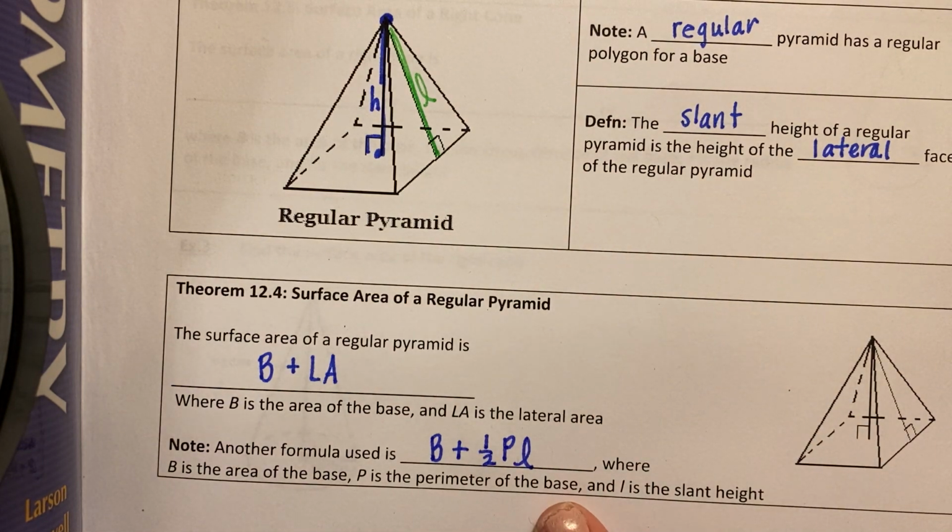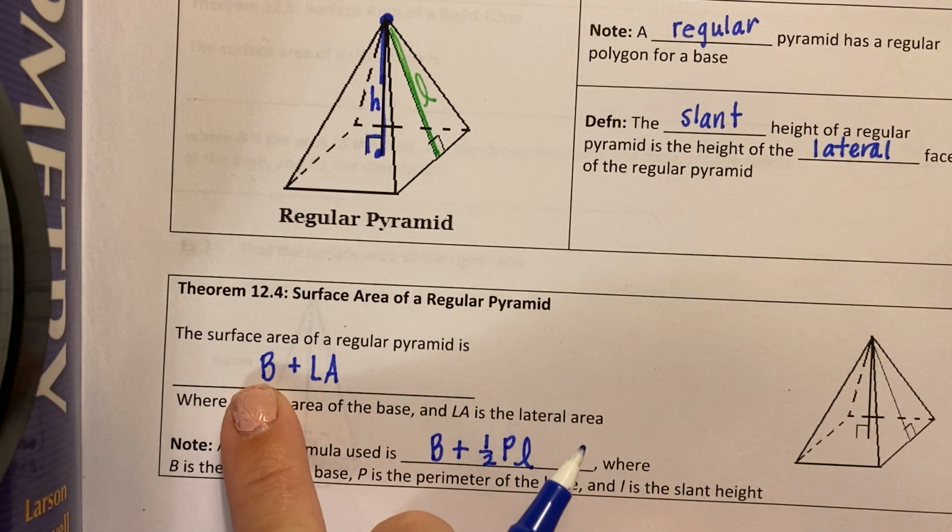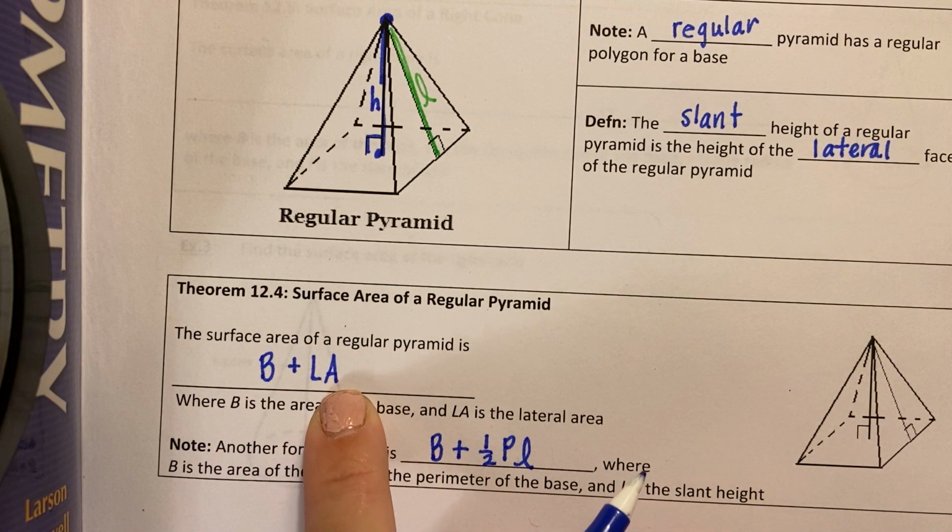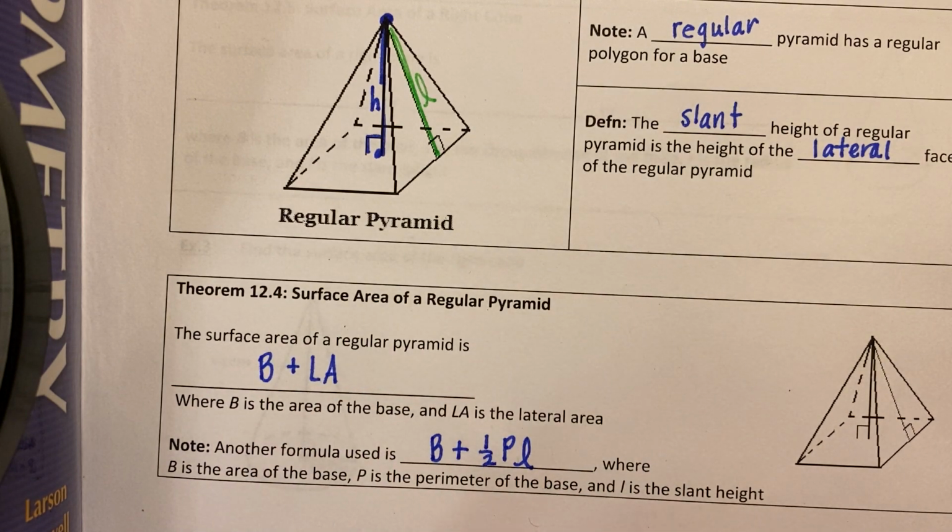This may appear for you possibly in the future, but I'm not huge on memorizing formulas. I'd rather you understand that a pyramid has one base and a bunch of lateral faces and be able to come up with the surface area that way.